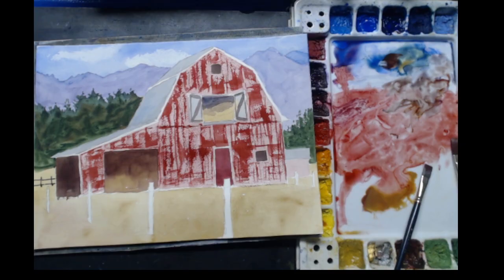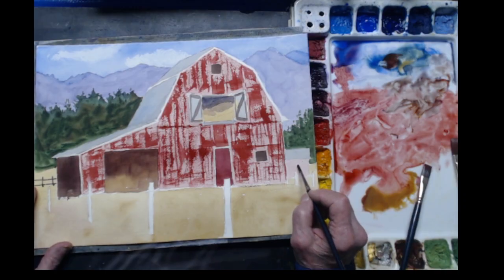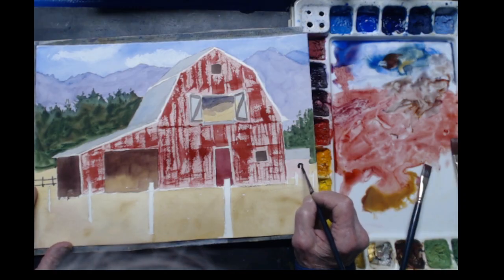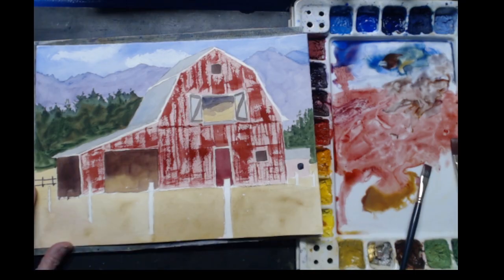And let's see, I'm going to put another little window in there, on this little shed. Put a little window over there.